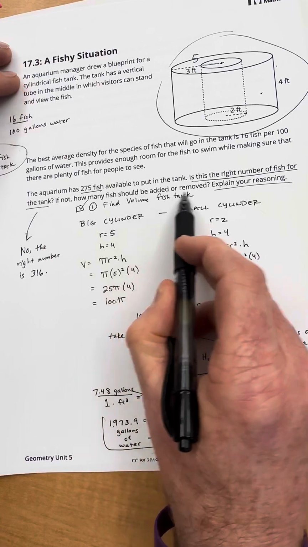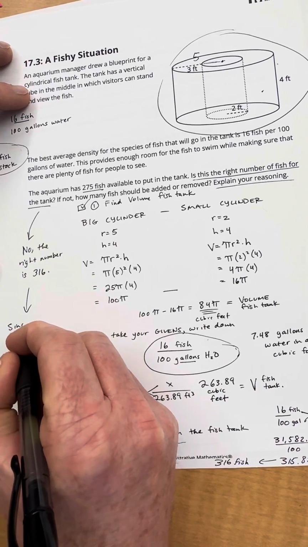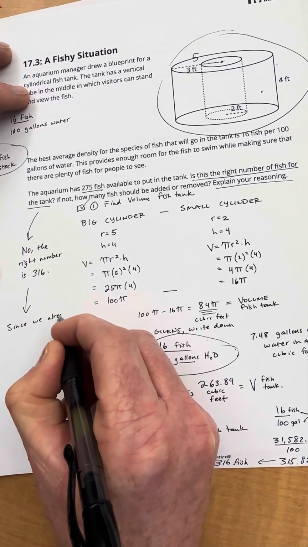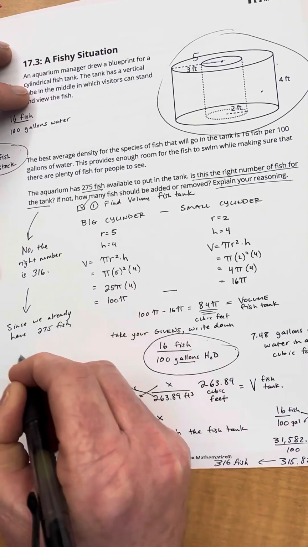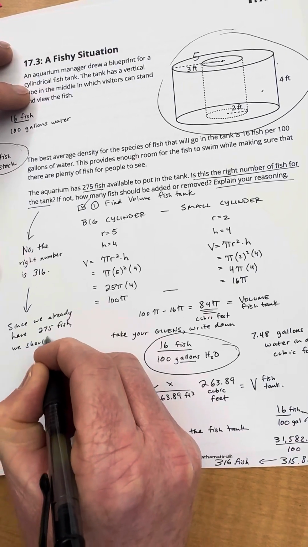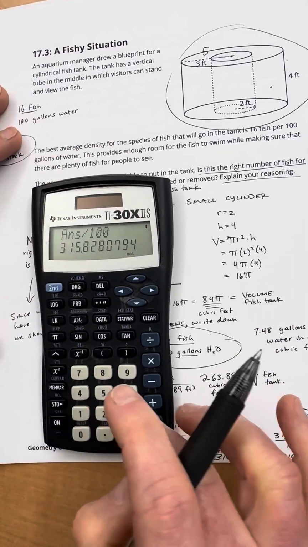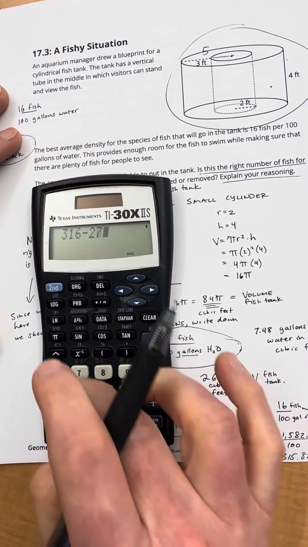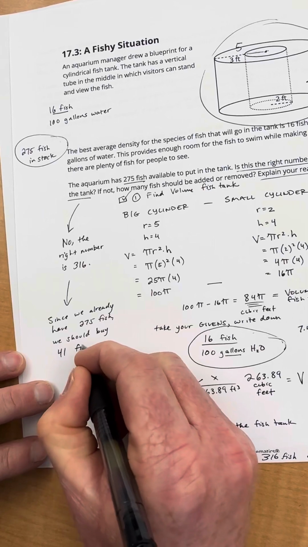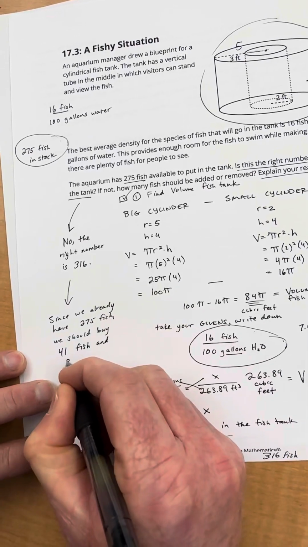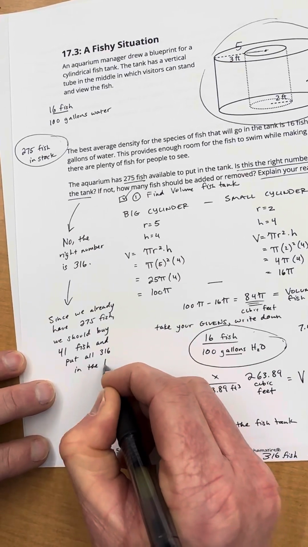How many fish should be added or removed? Since we already have 275 fish, we should buy 316 minus 275, 41 fish, and put all 316 in the tank.